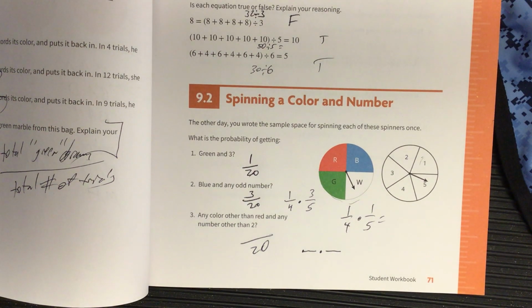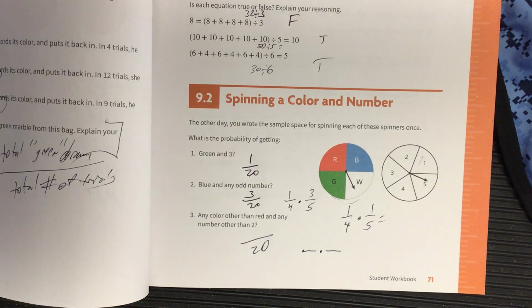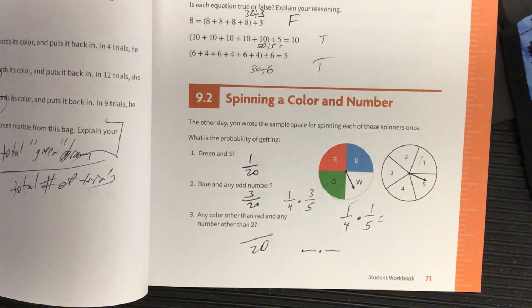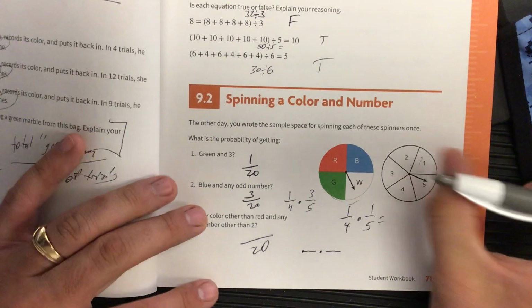Try this one. Probability of getting any color other than red, and any number other than 2. There you got it. Got to reduce. Molly, how many non-reds do I have? 3.